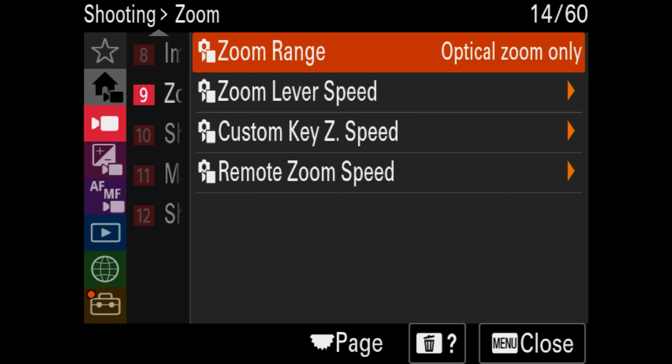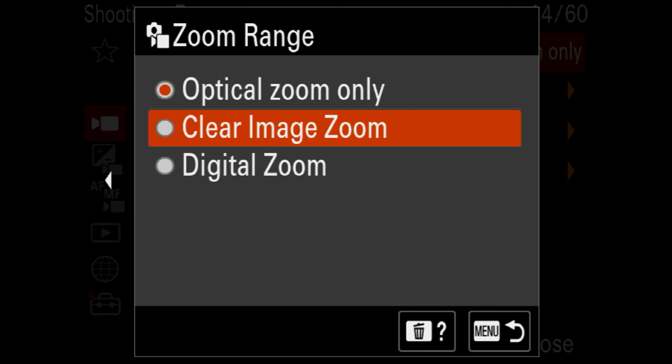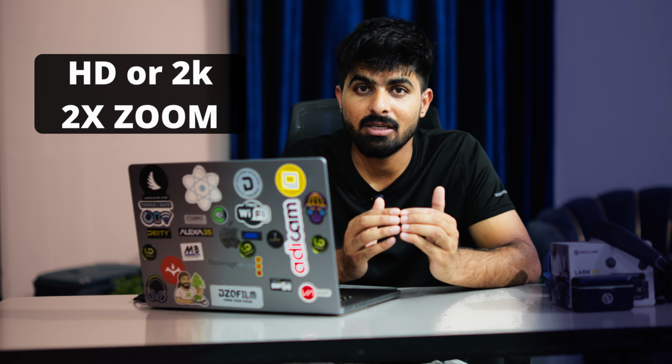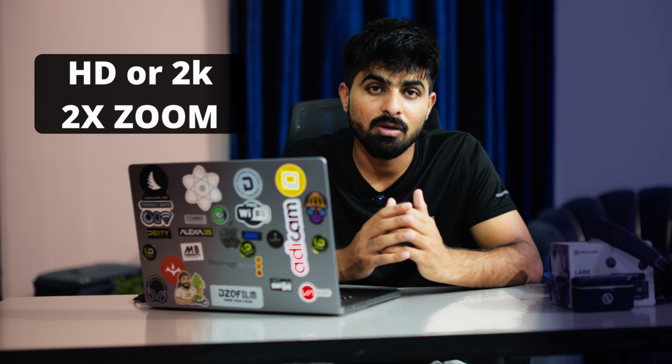The clear image zoom is basically the digital zoom. It uses AI processing to keep the quality better. In 4K you can go only 1.5x zoom in the clear image zoom, and if you are shooting HD or 2K you can go 2x zoom on that.